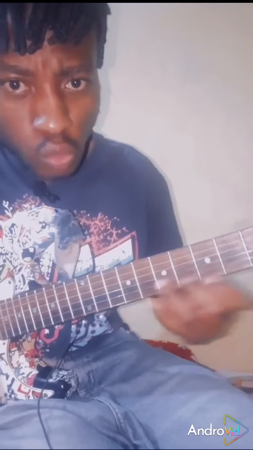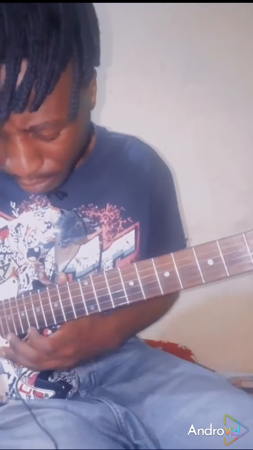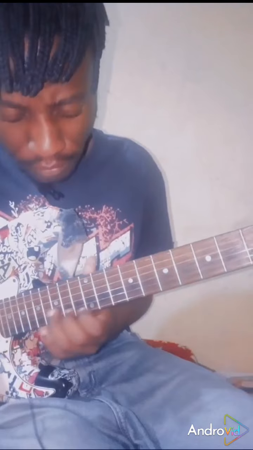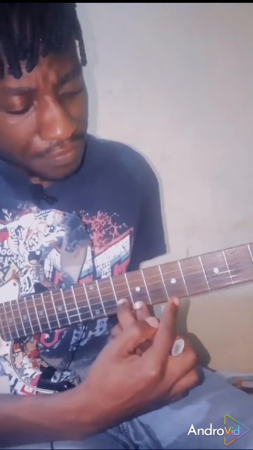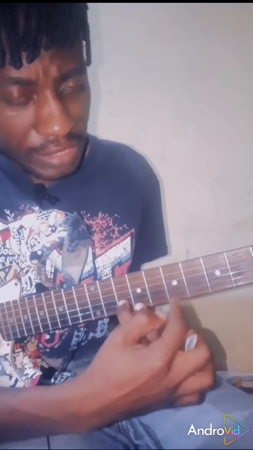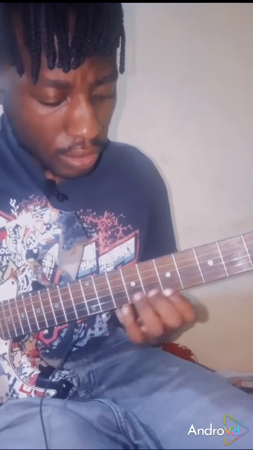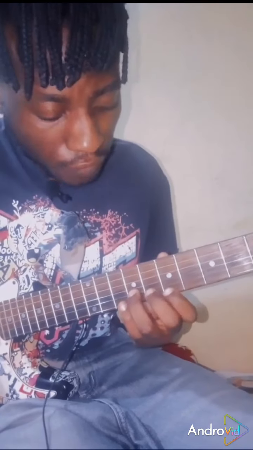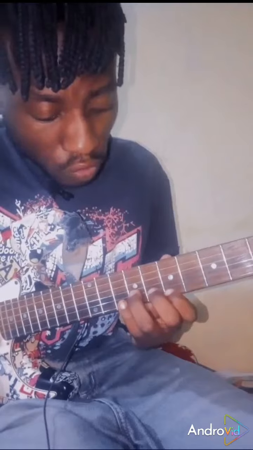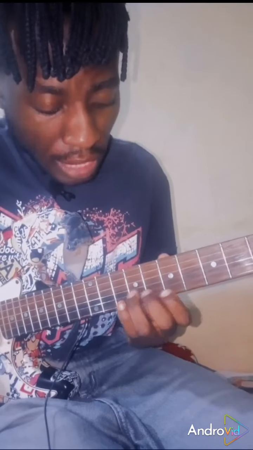So, if you don't want to go all that way, this is the shortcut. Play, and then on fret 7, 9, get to fret 7, 9, and then instead of going through these notes, after getting to fret 7, 9, I want you to play fret 9, 10.